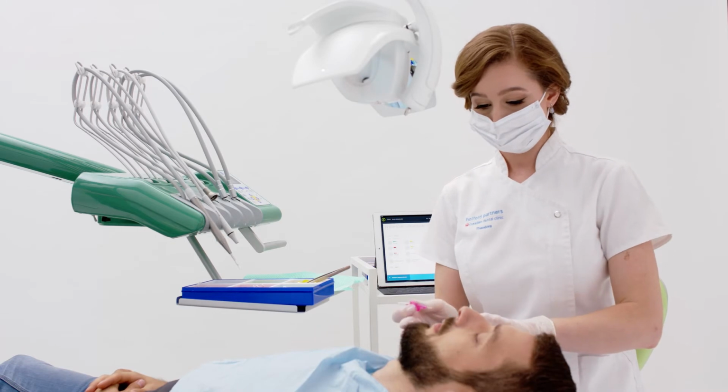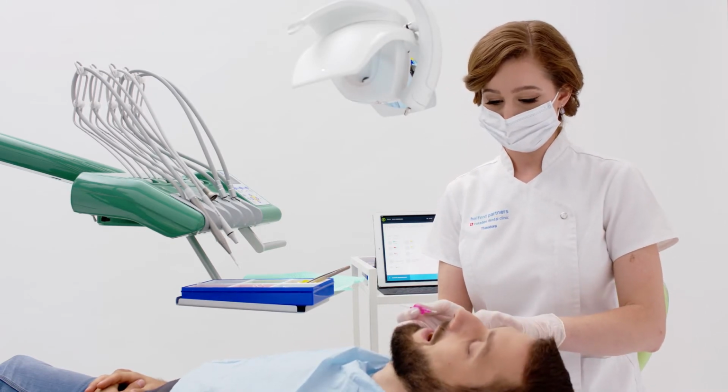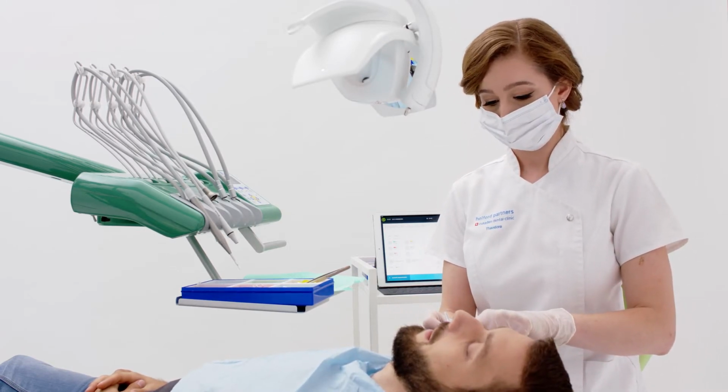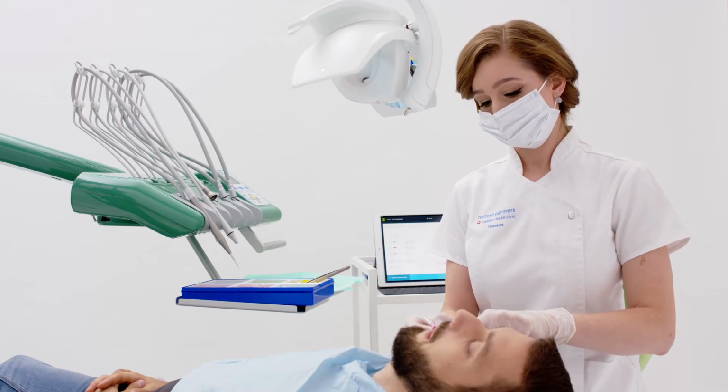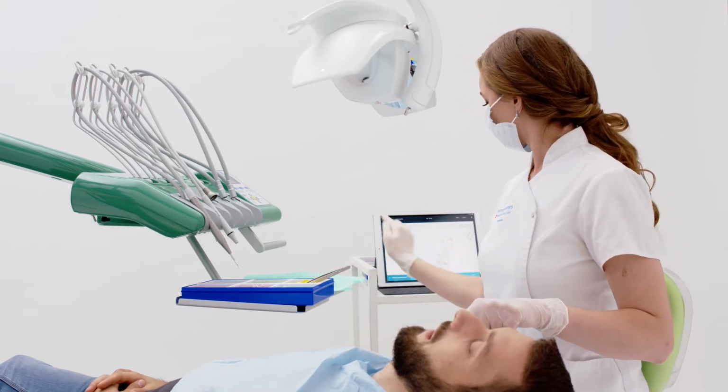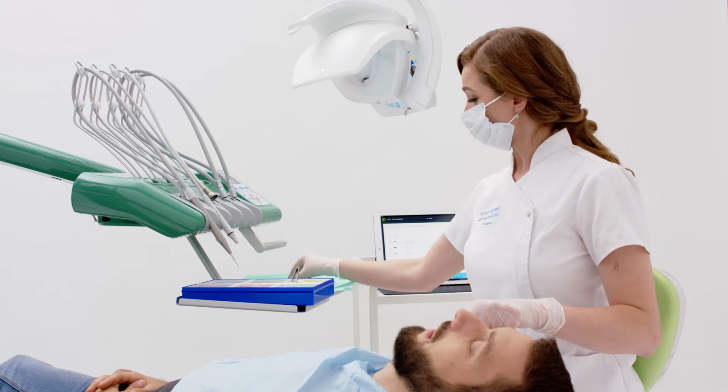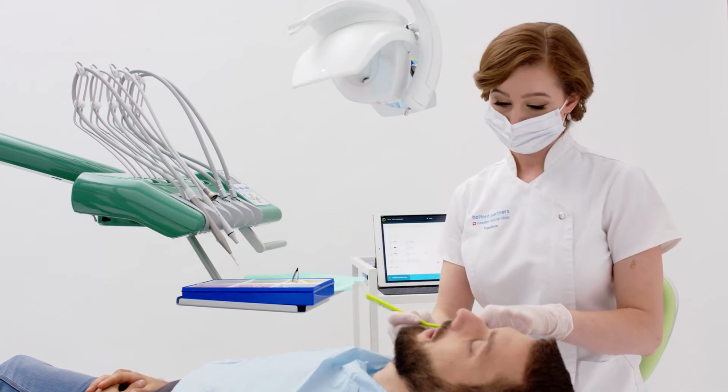I use the interdental aids to check if there are any changes, perhaps changing the size of the brush or the need for a different aid. In this case, I have to use a single tufted brush.